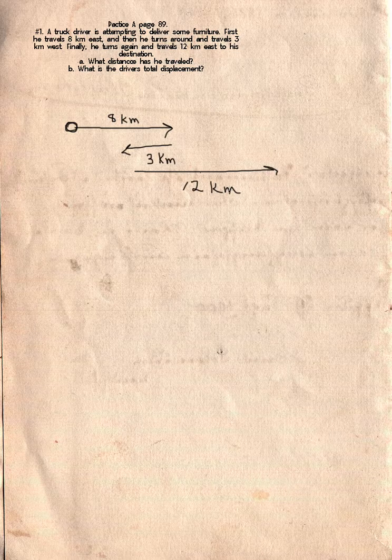Now, first it asks for the distance that he's traveled. The direction doesn't matter. It's just the total distance that he's traveled. So we do 8 plus 3 plus 12. And the total distance that he's traveled is going to be, what is that, 23? 23 kilometers is the distance he's traveled.